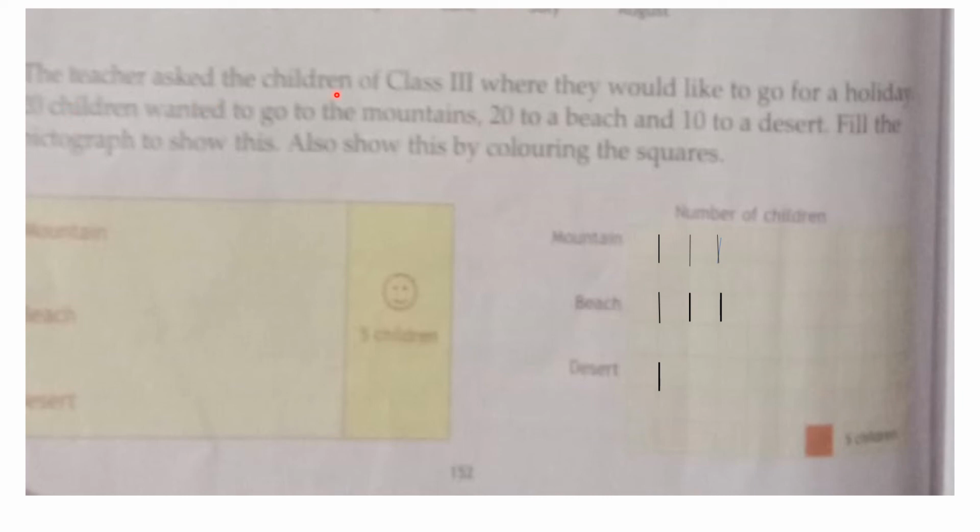The teacher asked the children of class 3rd where they would like to go for a holiday. 20 children wanted to go to mountains, 20 to a beach and 10 to a desert. Fill the pictograph to show this. Also show this by coloring the squares. Now you have to make exactly 2 things, children. First a pictograph, then a bar graph. Now how are you going to do it?